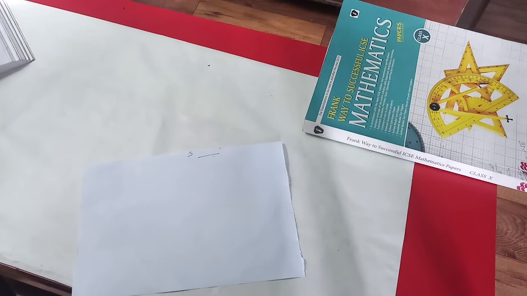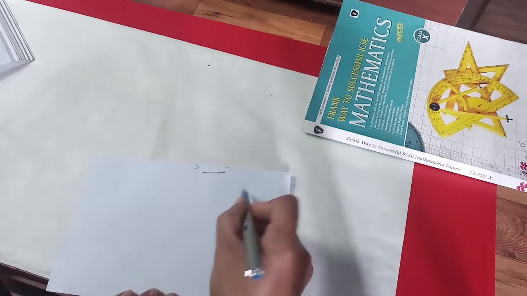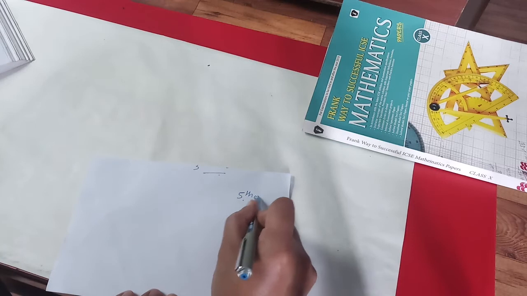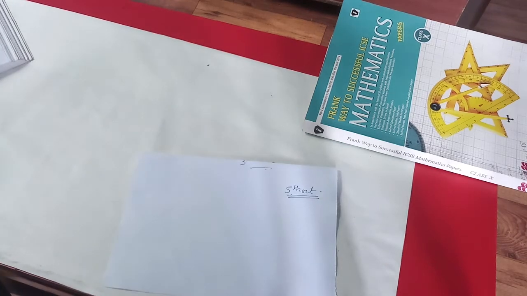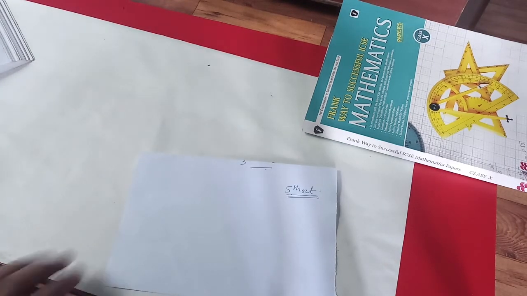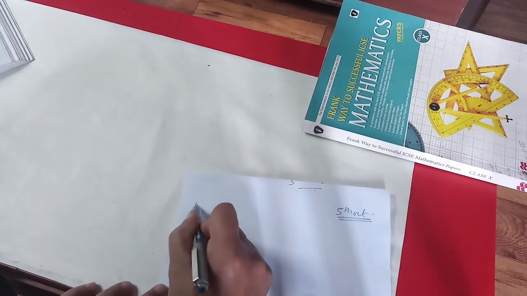I'm going to start today's mathematics class. We are going to be solving some ICSE questions from mensuration. Today's date is 5th of October. In the last class, we had discussed three solids.